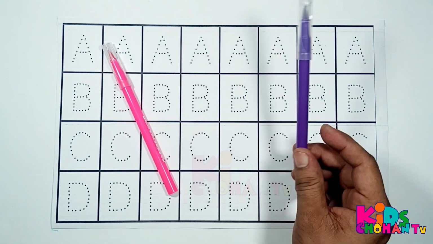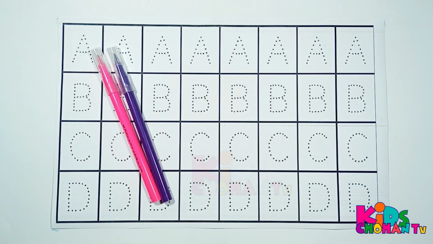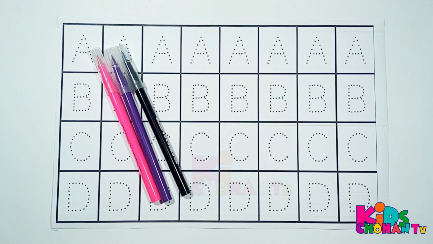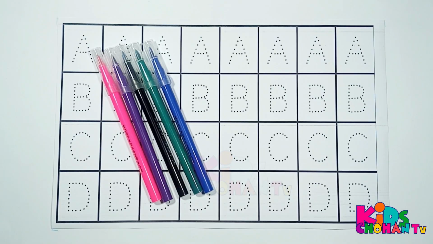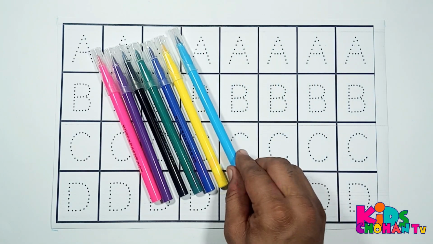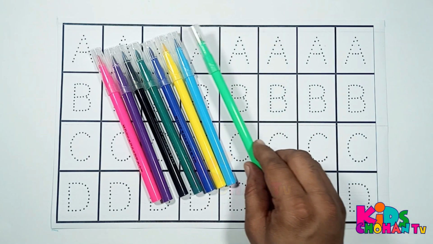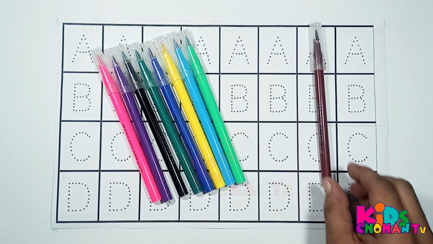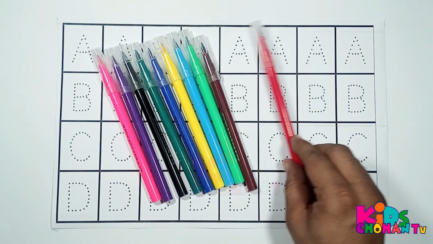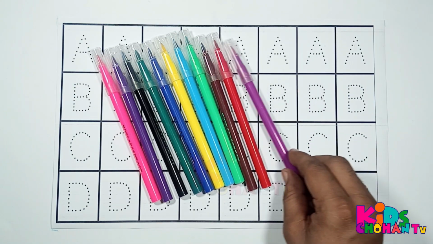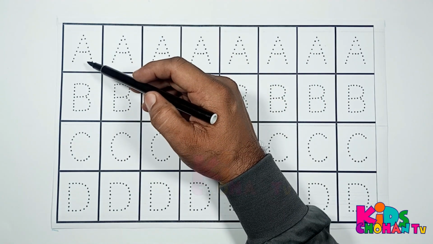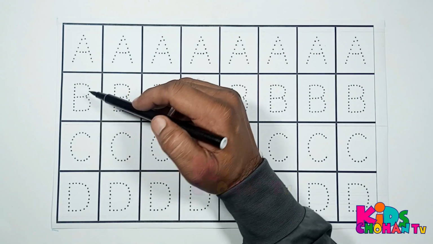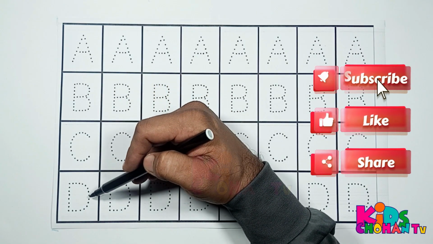Pink color. This is violet color. Black color. This is green color. Blue color. And this is yellow color. Sky blue color. Light green color. Brown color. Red color. Purple color.